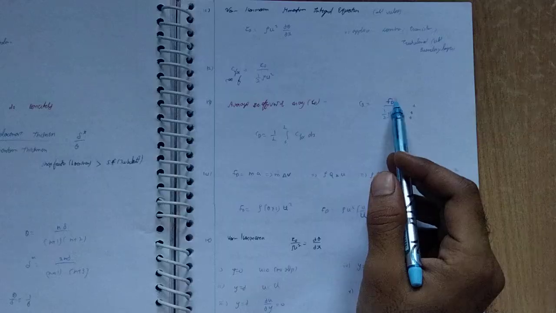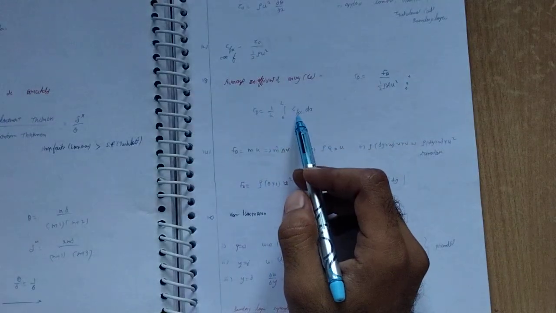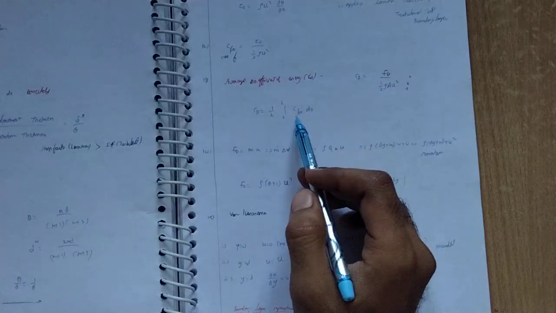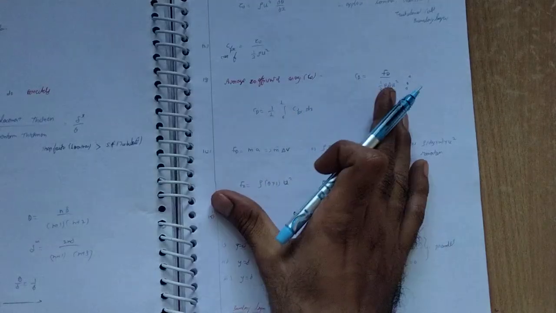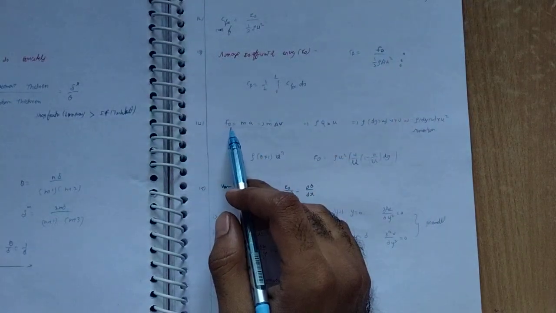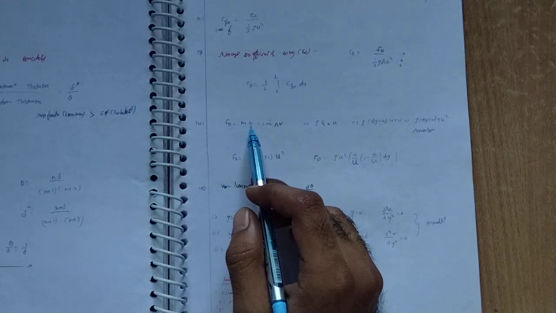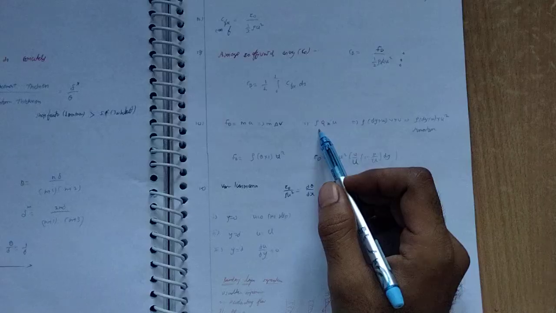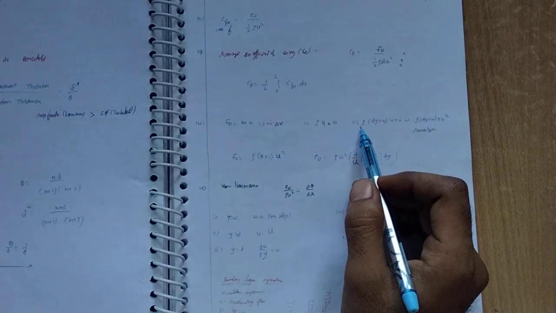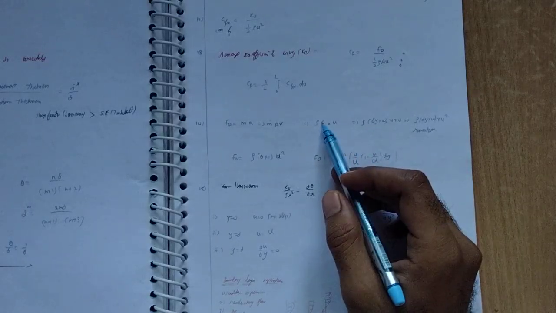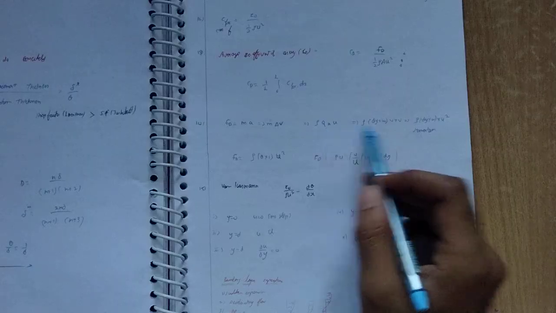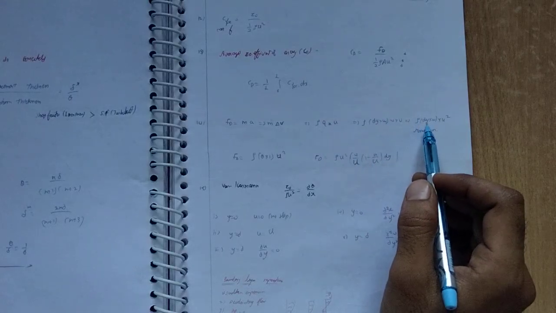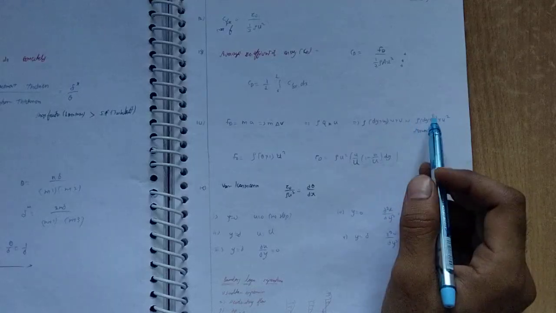For integration, 1 by L from 0 to L means we take each and every location, Cf of x dx, each and every location. Drag means mass into acceleration. M dot times the change of velocity. M dot will be rho into Q, density into discharge, so rho dy into u, then into u square. This is how the momentum is maintained.